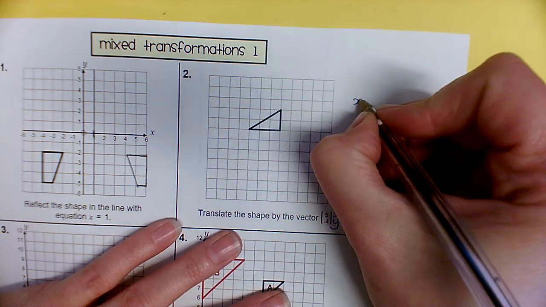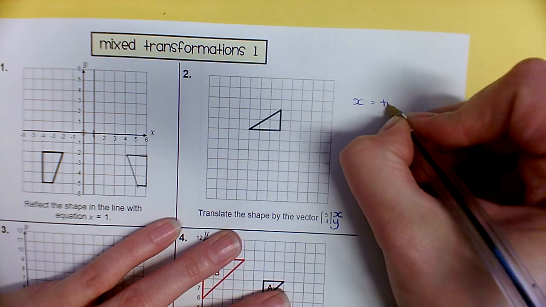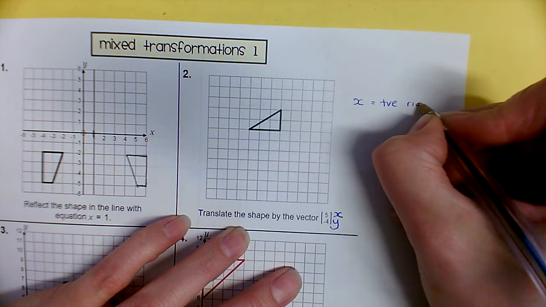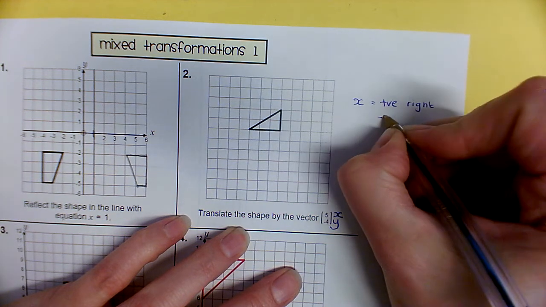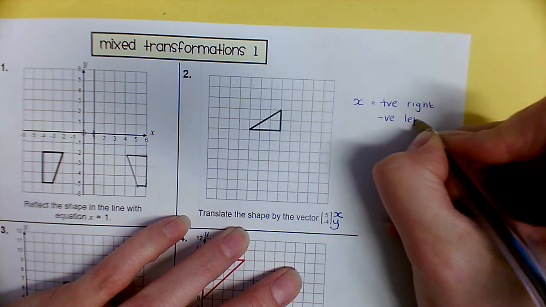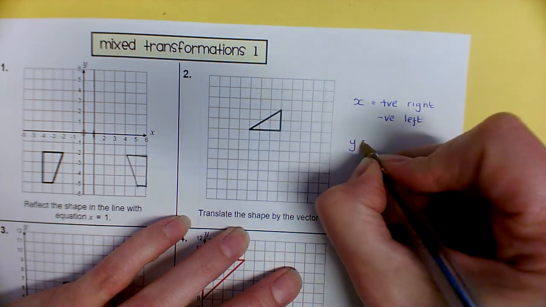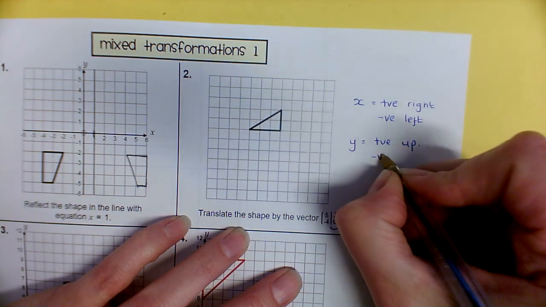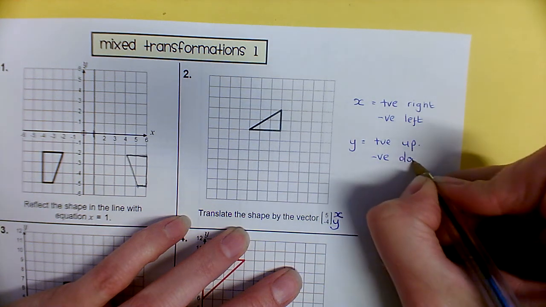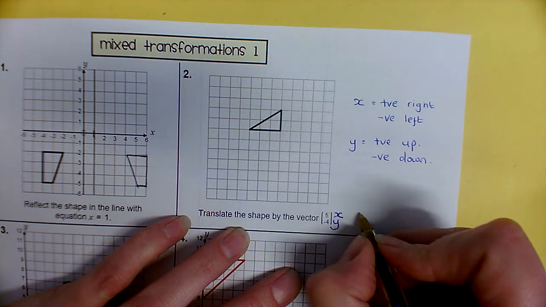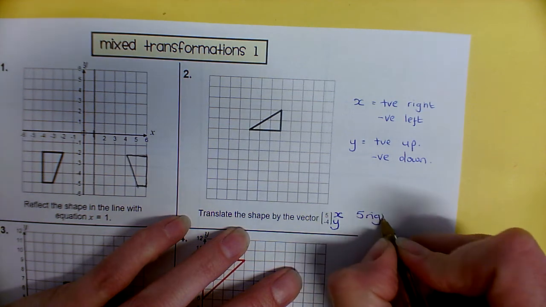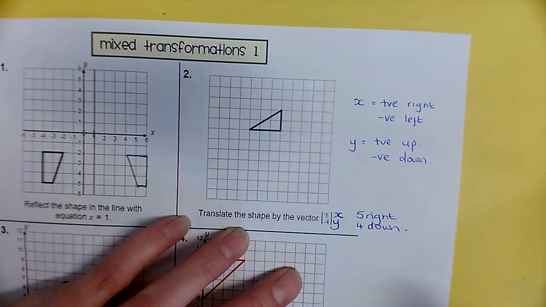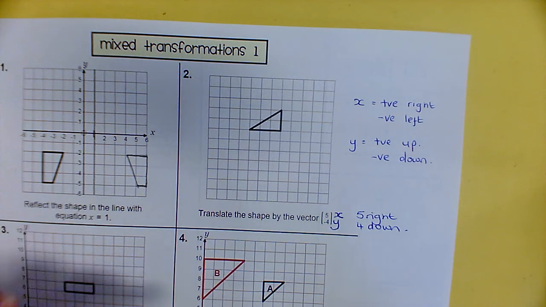If x is positive, then we are going to the right, we're moving to the right. If x is negative, we're moving to the left. If y is positive, we are moving up. And if y is negative, then we're moving down. So in this case, we're going 5 to the right, and we are going 4 down. So that's the first thing to note.